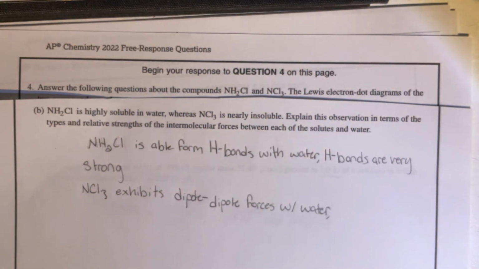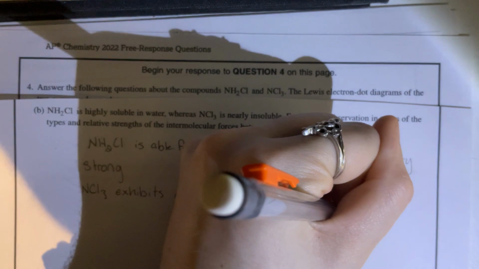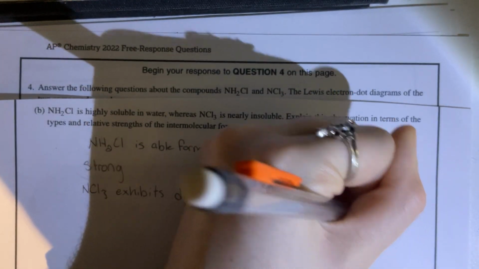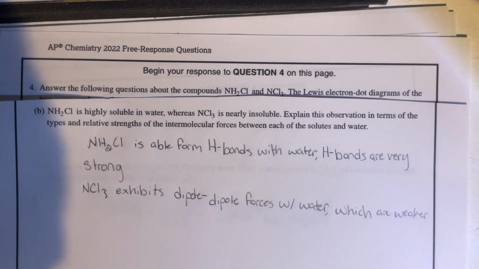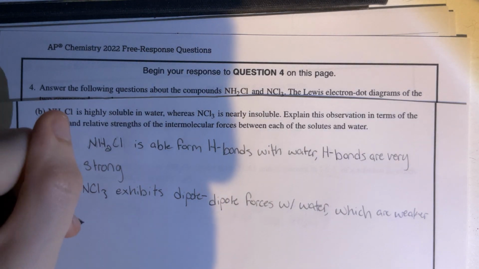These IFAs are weaker than hydrogen bonds. Because of this, NH2Cl dissolves a lot more readily than NCl3.